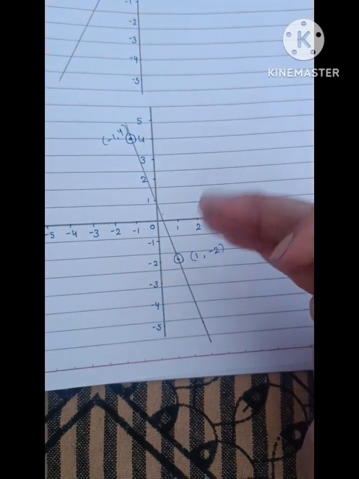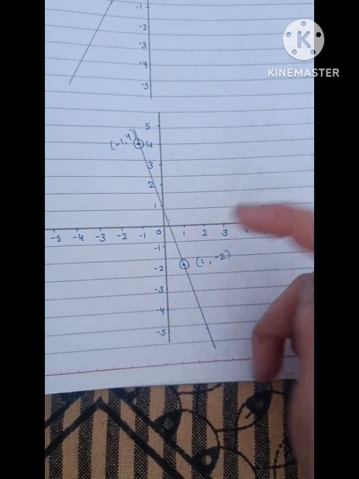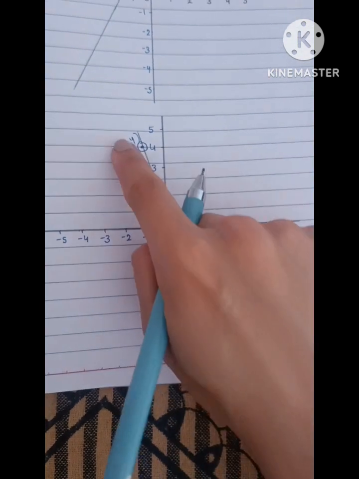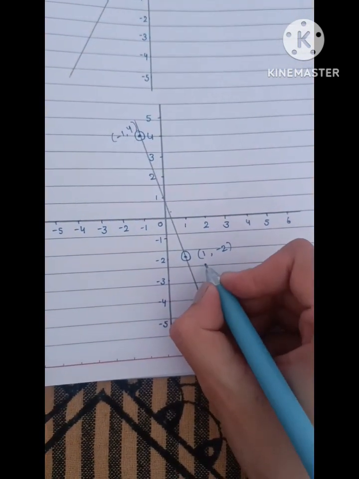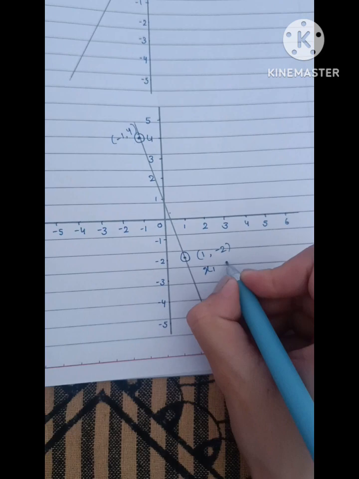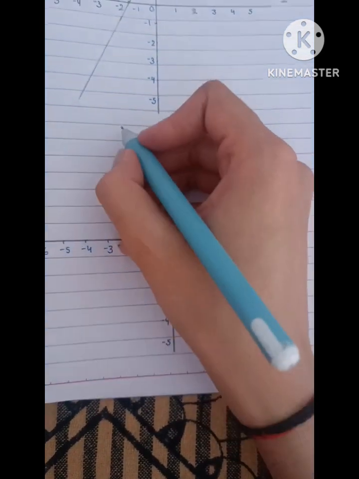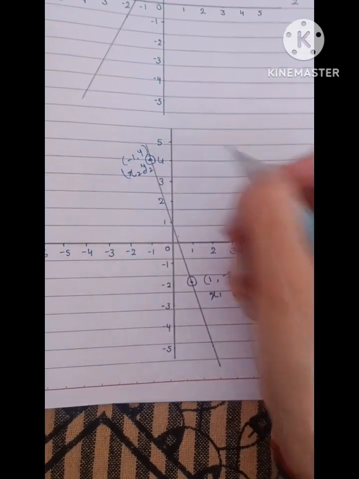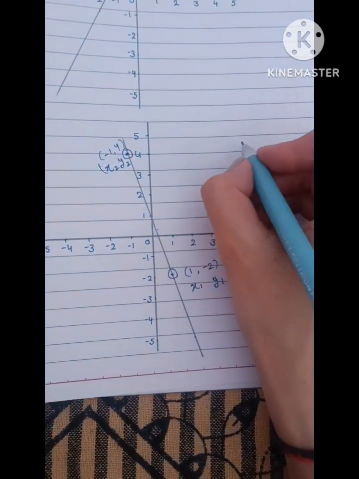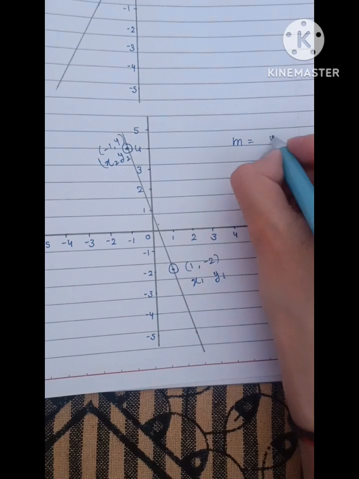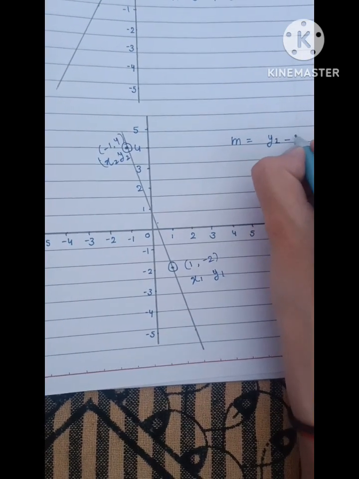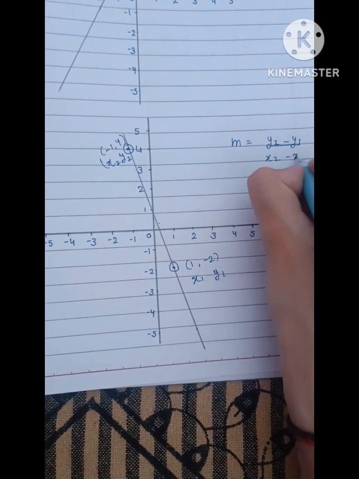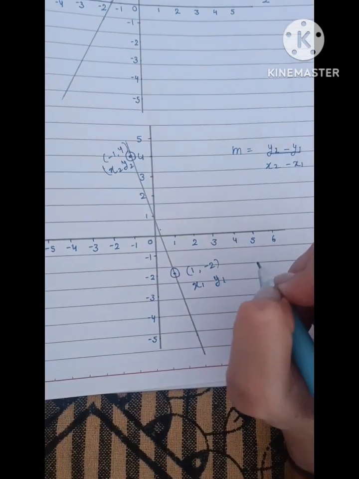Again, which one is your x2, y2? Which one is your second point? The point which lies above. So below is the first, above is second. So this is my first point, meaning x1, y1. That's my second point, x2, y2. Again the formula, y2 minus y1 upon x2 minus x1, the rise upon the run.